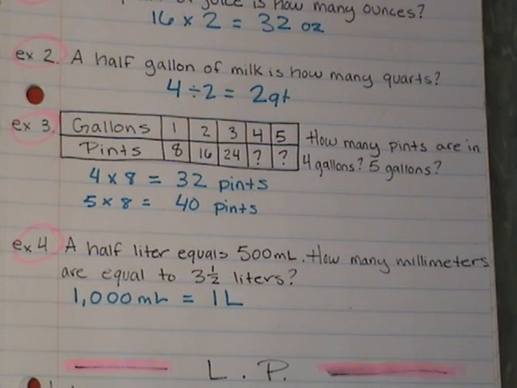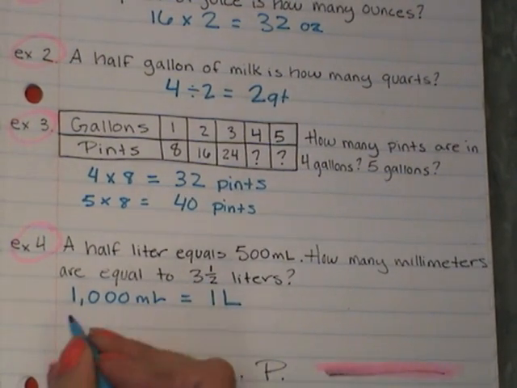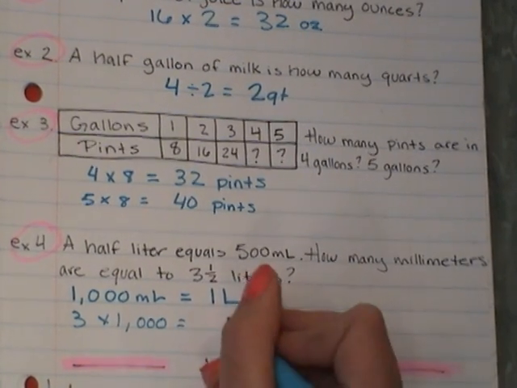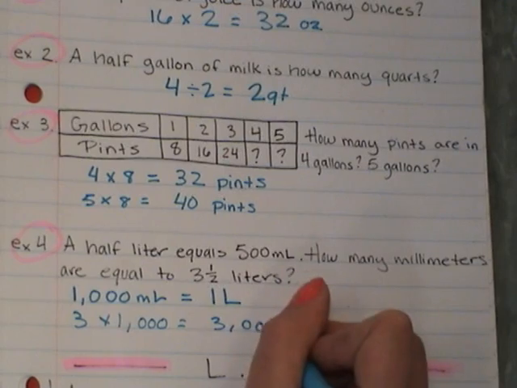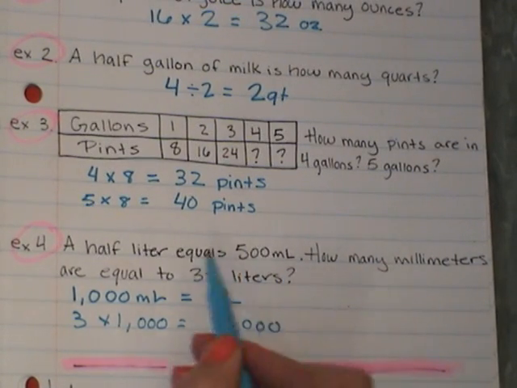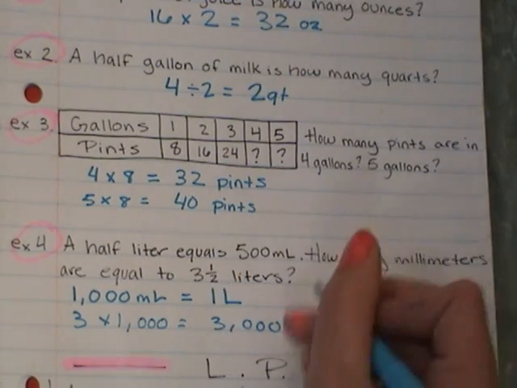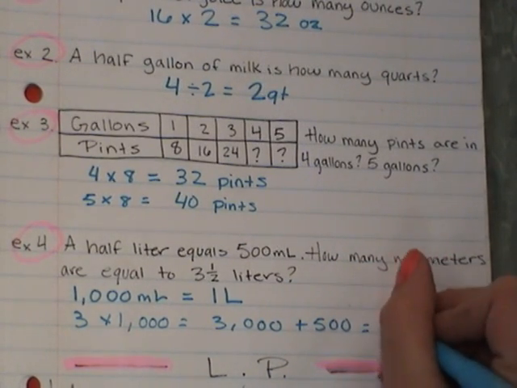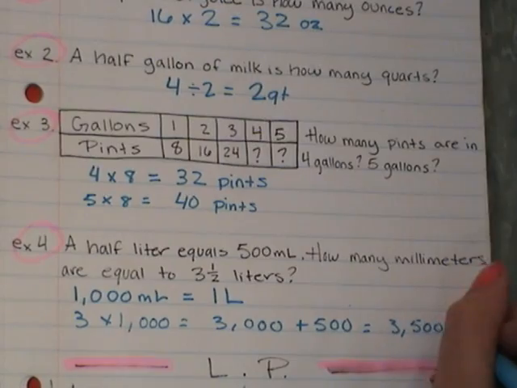Alright, so if each liter is 1,000 milliliters, we would multiply that by 3 because we want 3.5. So 3 times 1,000 equals 3,000. But we're not done. We still have that half. Well, right here, half a liter tells us it's 500 milliliters. So we just add that to get 3,500 milliliters.